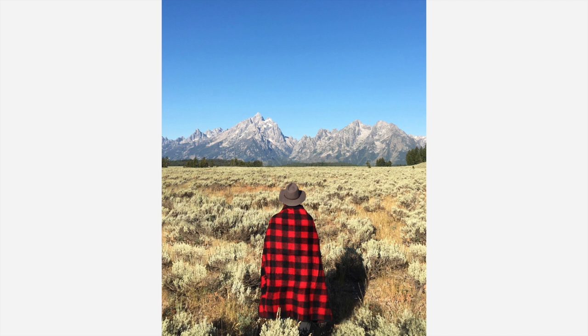The spots that are easy to take photos at, they've had thousands of photos taken of them before, right? And people walk up, they take a picture, and the person next to them takes a picture, and everybody has the same photo. So essentially, you're dealing with the same backdrop.